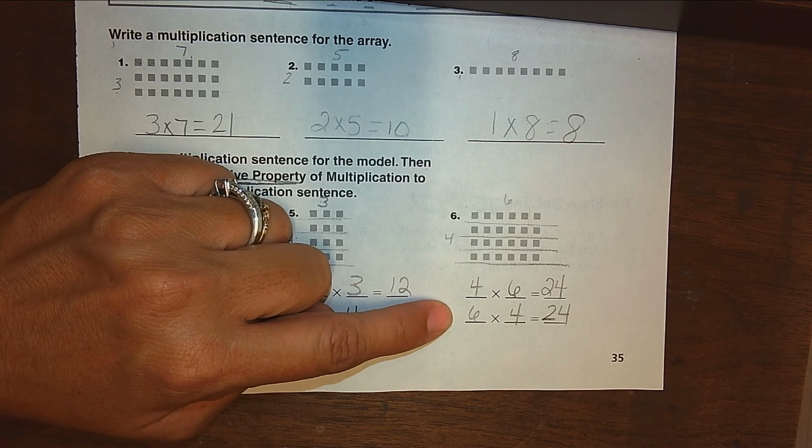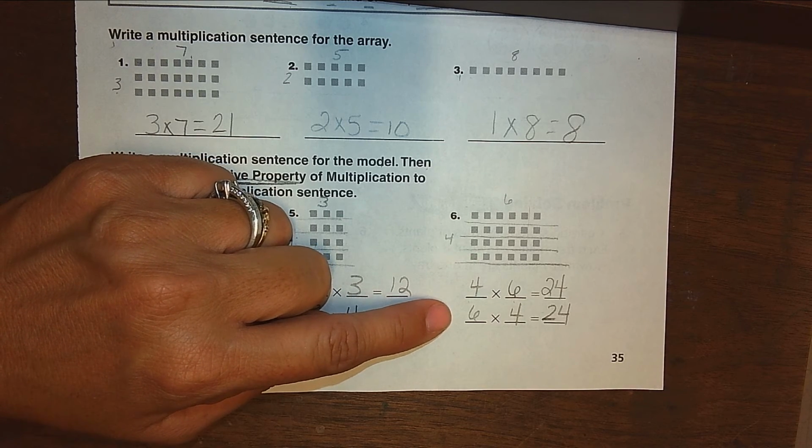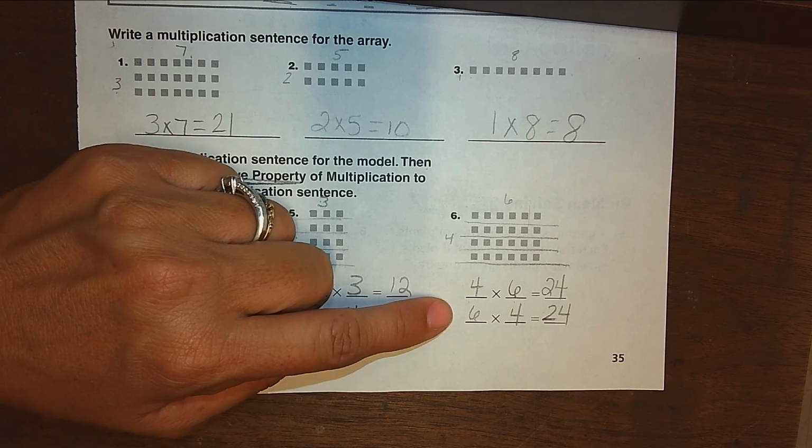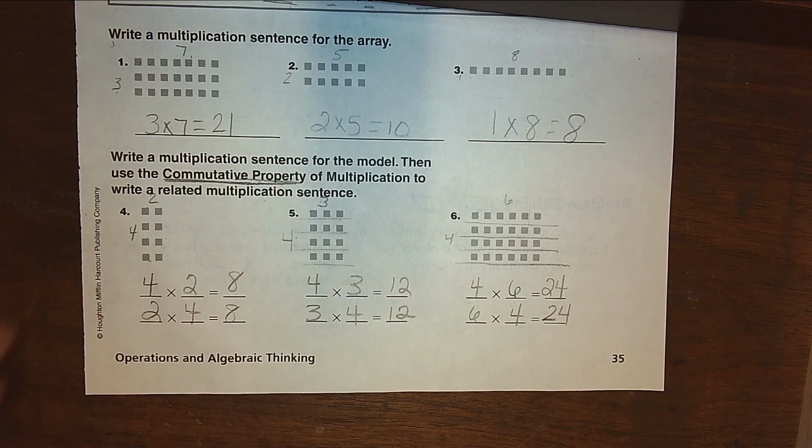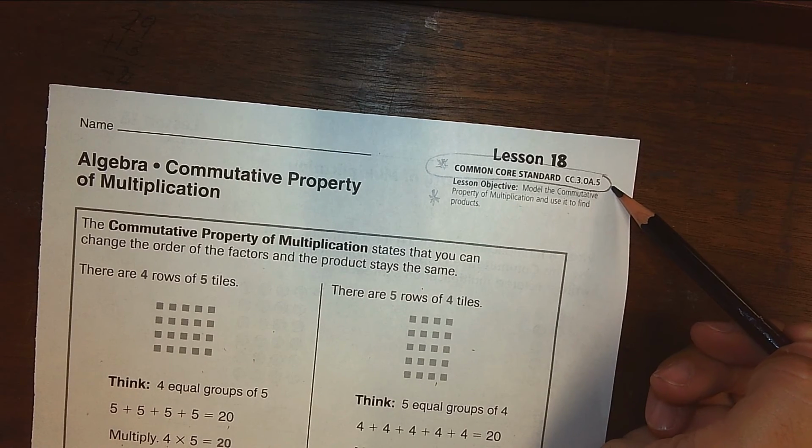Yes, don't forget the anchor charts are all over the wall in here to help you. What we're learning right here is going to be behind me. Okay? All right, so this is covering our standard 3.OA.5. Don't forget it.